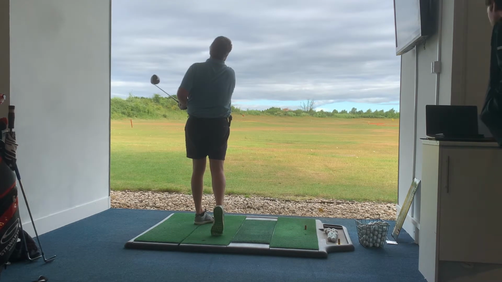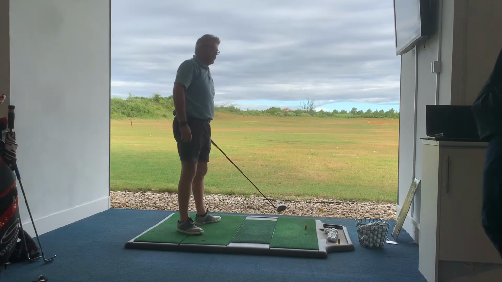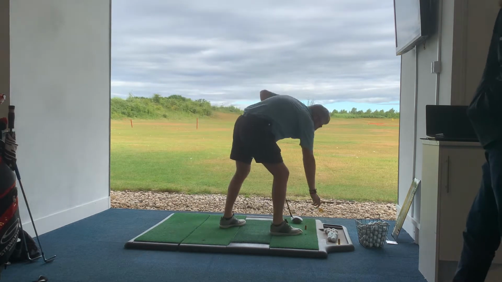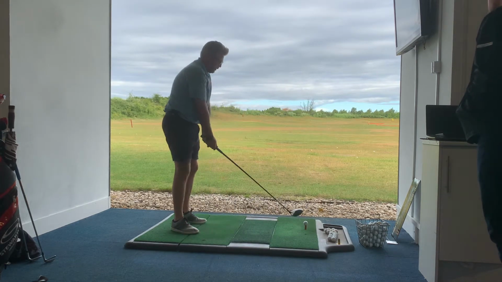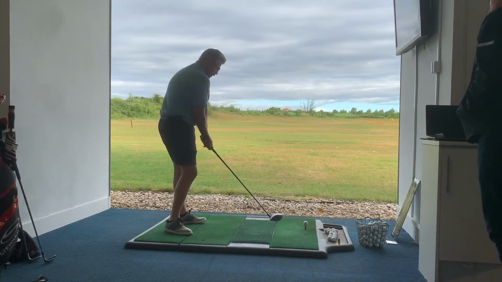When we see you curve it left though, it's a case of starting left as well, isn't it? So you'll always have that fade tendency due to your path being left. How do you work on that? Is it just something in going there? Yeah.